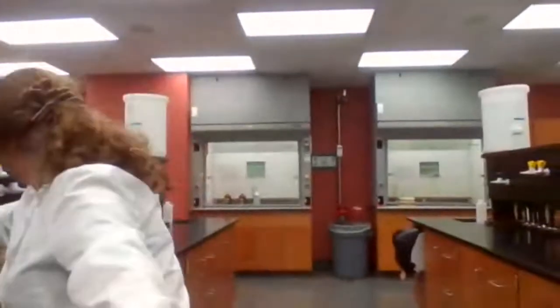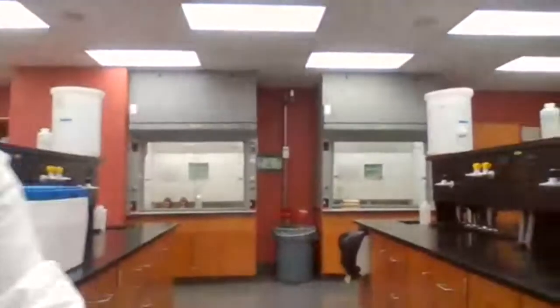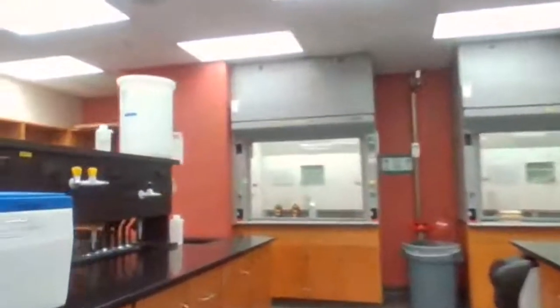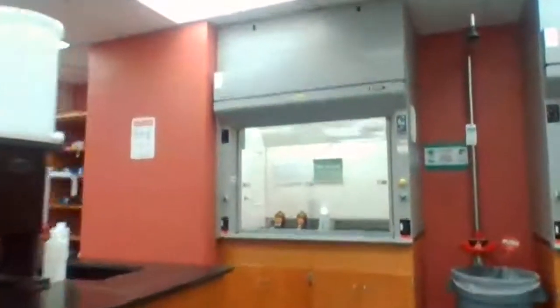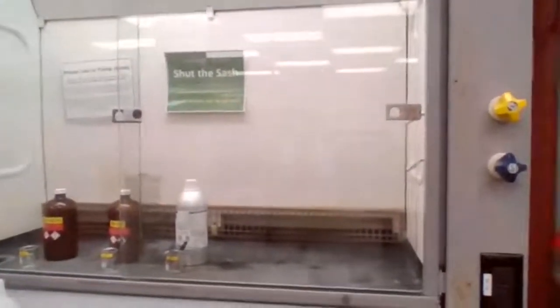I'm not going to bring the heater outside of the fume hood. It's not safe. So that's why I'm using my laptop. I just hope that no chemical gets on a laptop this semester.